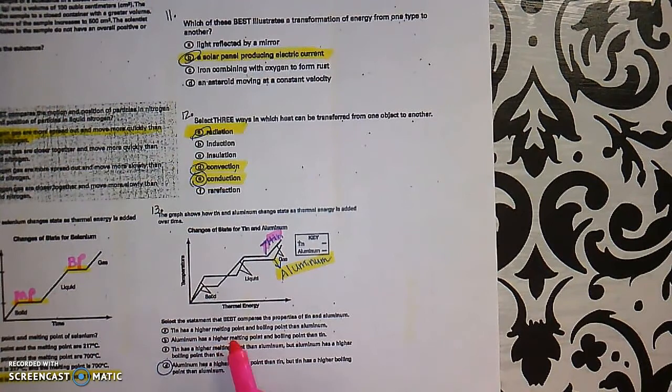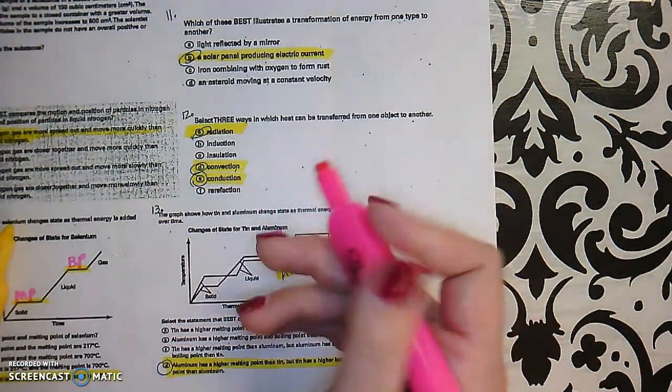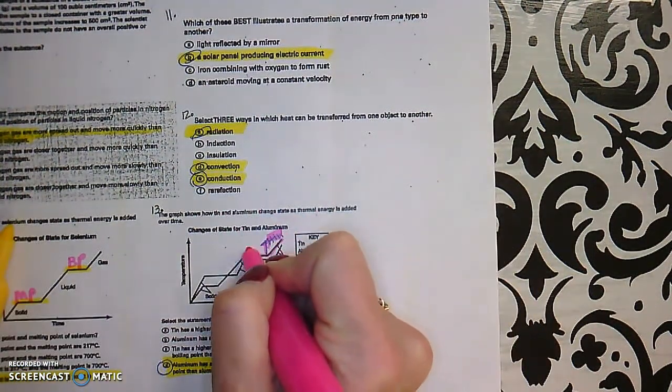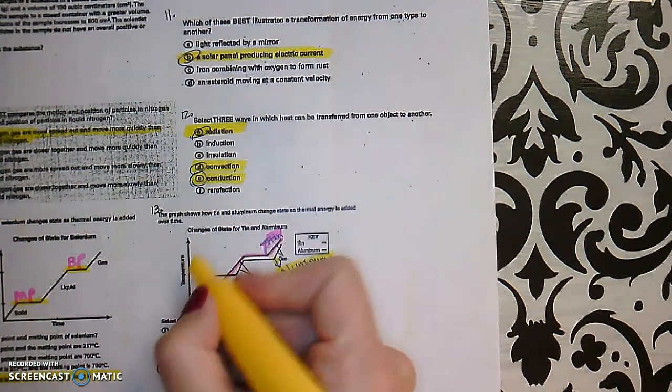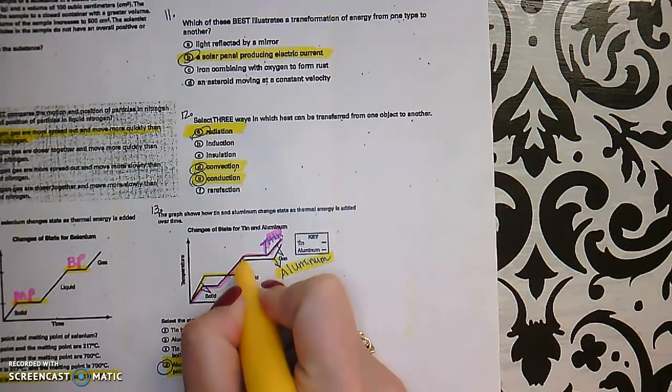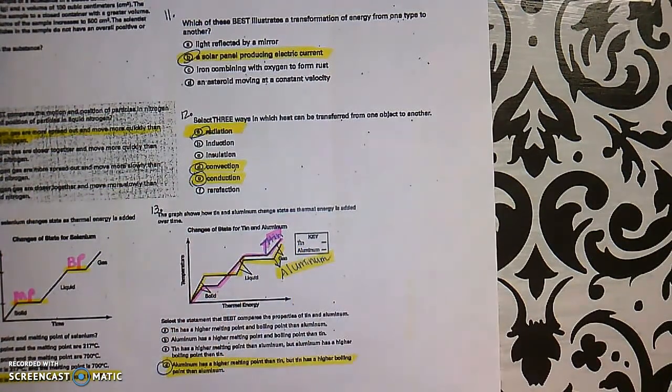So select the statement that best compares the properties of tin and aluminum, and the answer is D. Aluminum has a higher melting point than tin, but tin has a higher boiling point than aluminum. So let me add this color so that'll be easier to see.